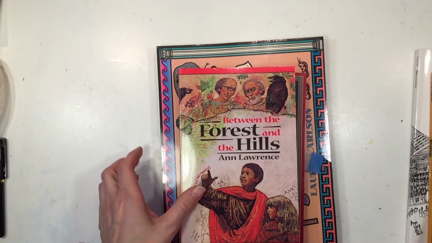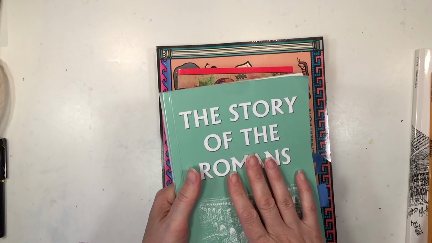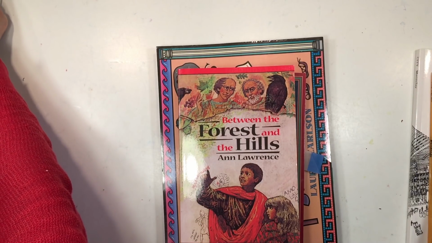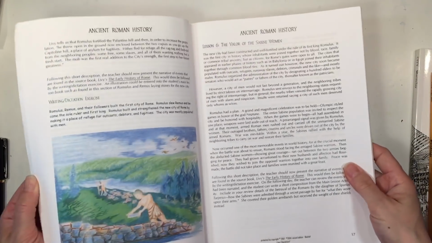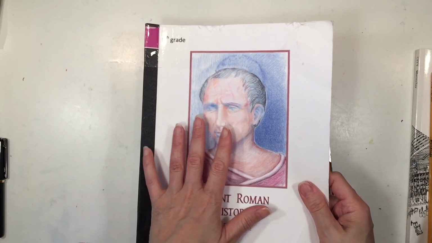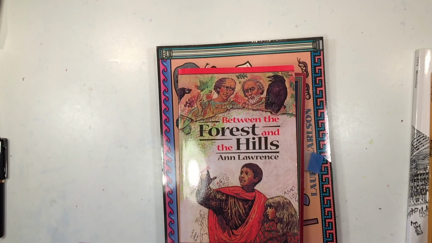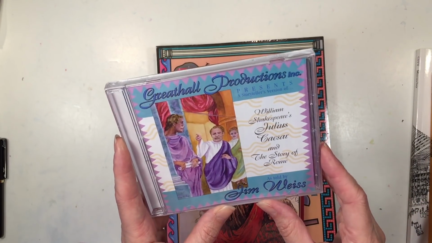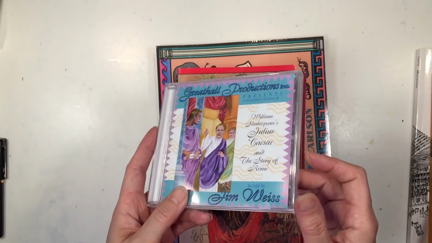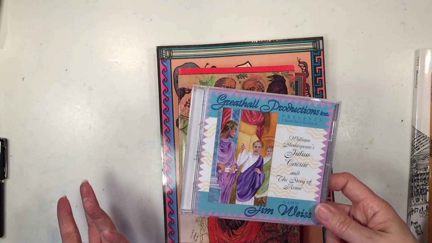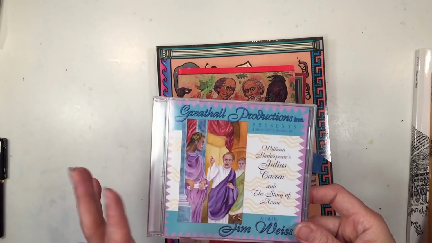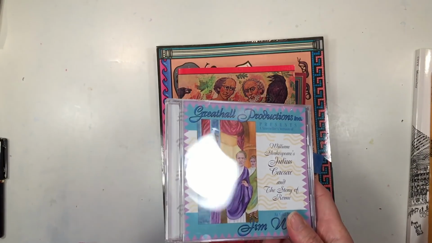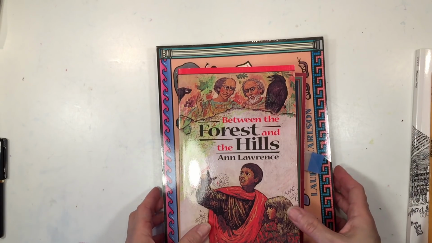And at the same time, we're still going to be covering our history books, the read-alouds that we're doing in here, and we're also going to still be working through our curriculum at the same time. So this will be going through the entire 6 weeks. Something else that we're going to have for the entire 6 weeks is this audio book by Jim Weiss. It's William Shakespeare's Julius Caesar and the Story of Rome. And since we're also listening to other audiobooks right now, this might be hard to include, but still I've got it for this particular unit. I don't have a lot of audio for this unit, so this is the only one. And I just scheduled it for all 6 weeks.